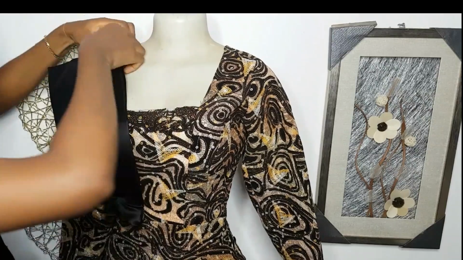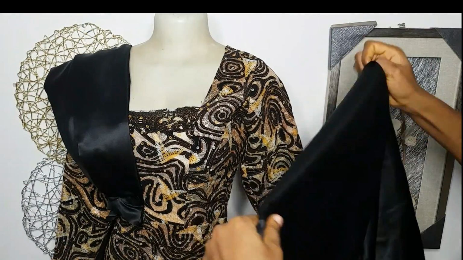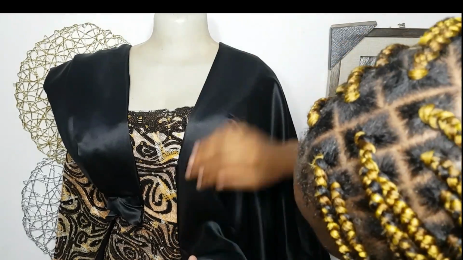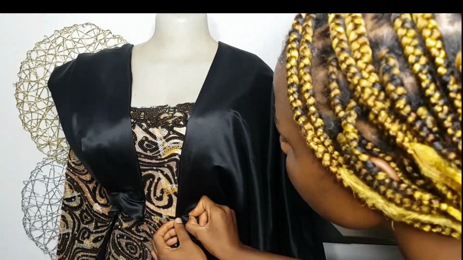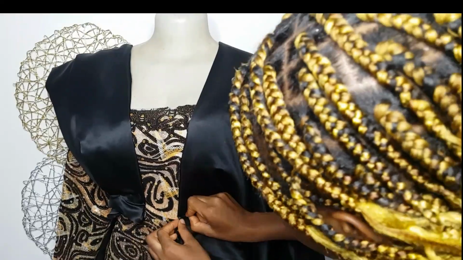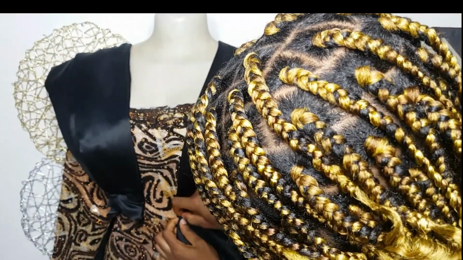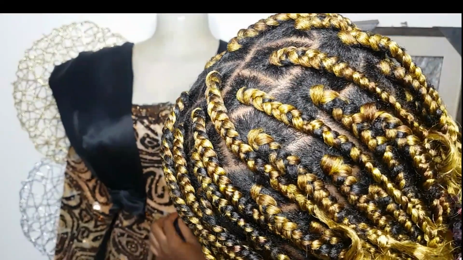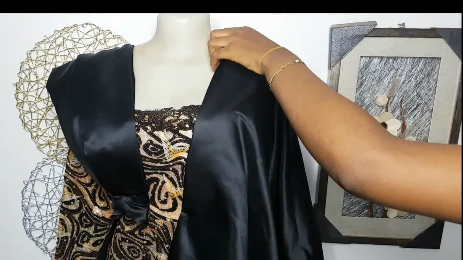For the back, I'll show you guys how I did the back as well. Remember to pin everything at the shoulder area and at the waist area. It is very, very important. So I'll start the other side. I'll repeat everything that I did on this side.